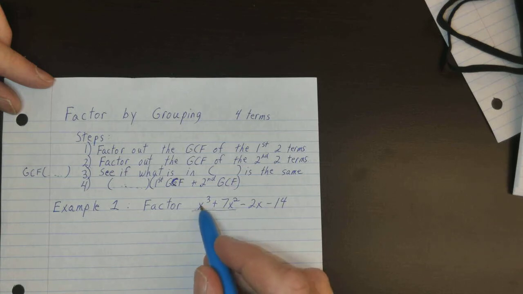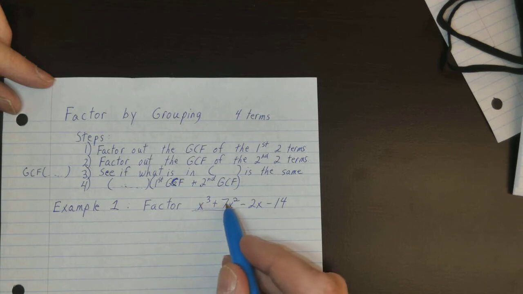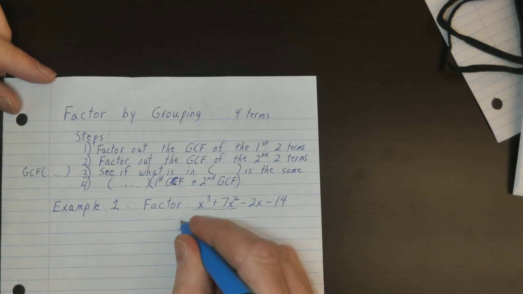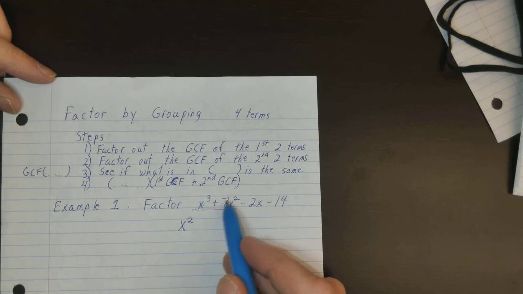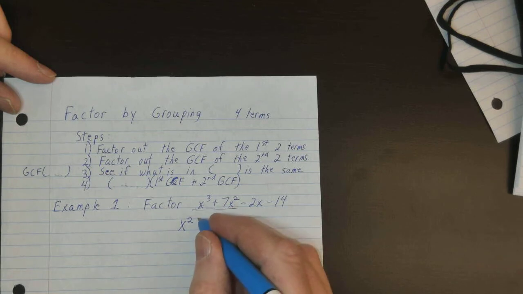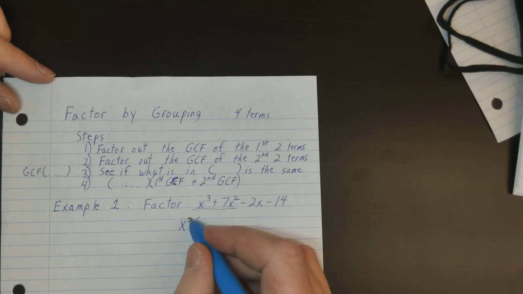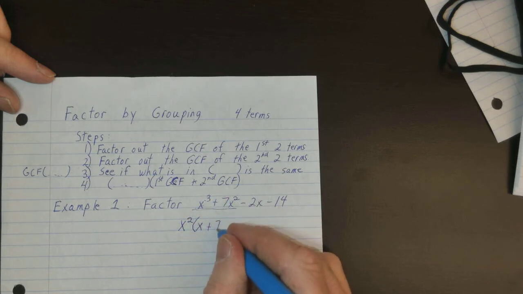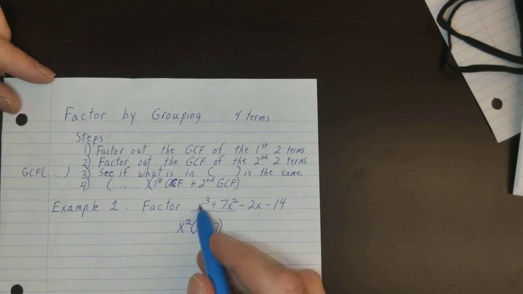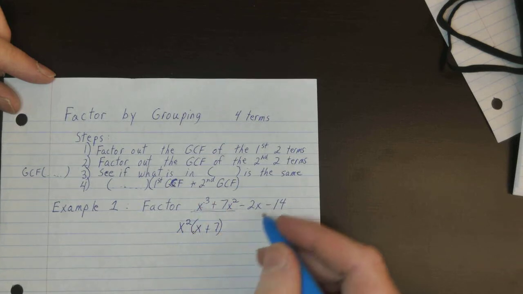I've got x cubed here, I've got 1 for the coefficient, I got 7, and I have x squared here. It looks to me like x squared is the greatest common factor. If I got x cubed, x squared, I need another x to have x cubed. I need the 7 here. So here's the greatest common factor, and then you have x plus 7 here.